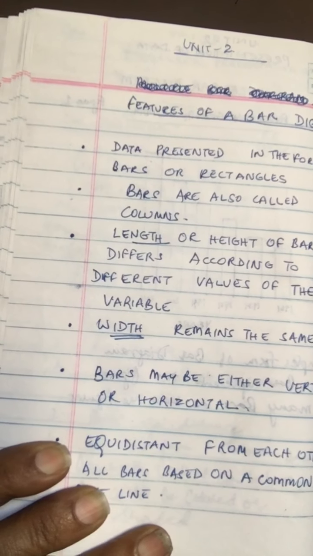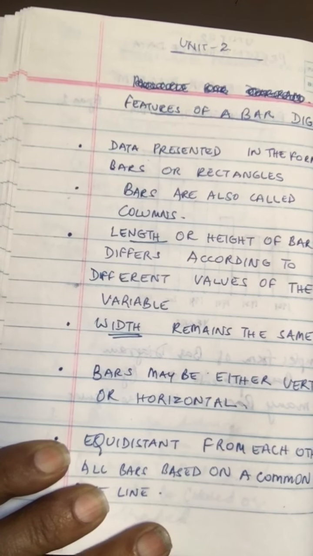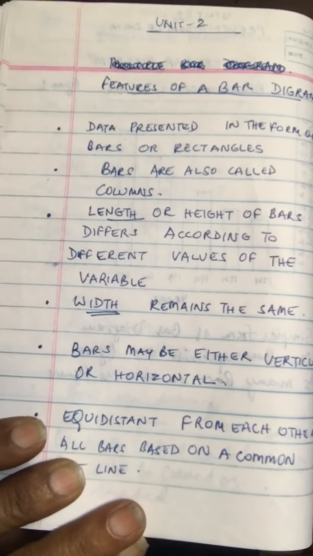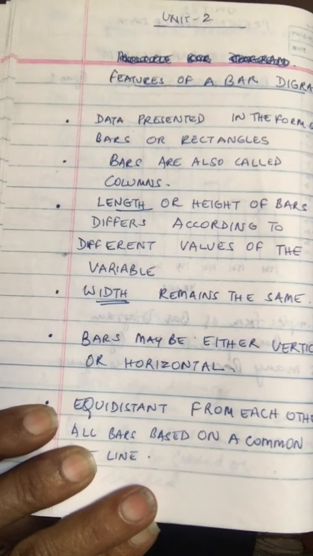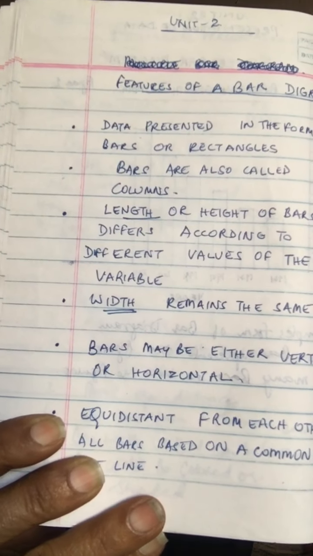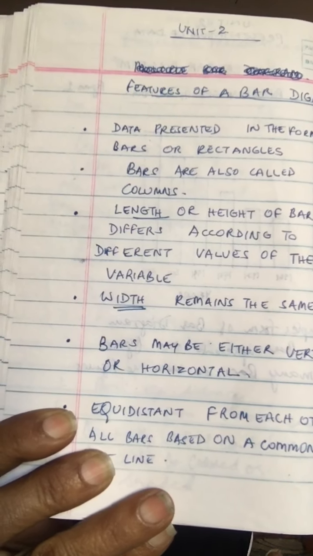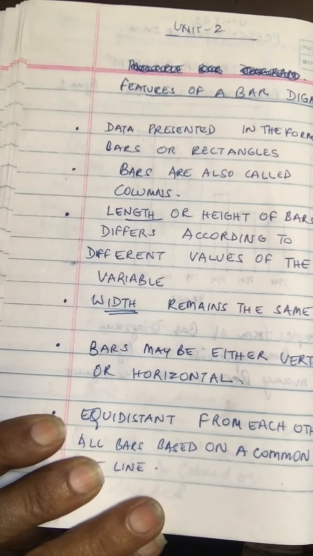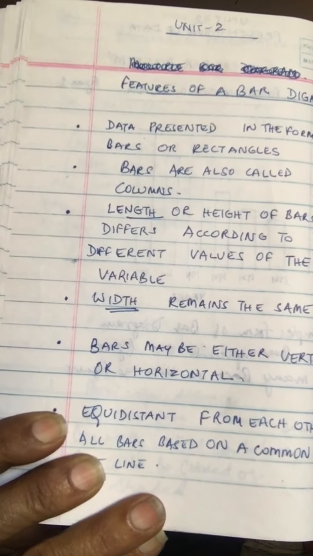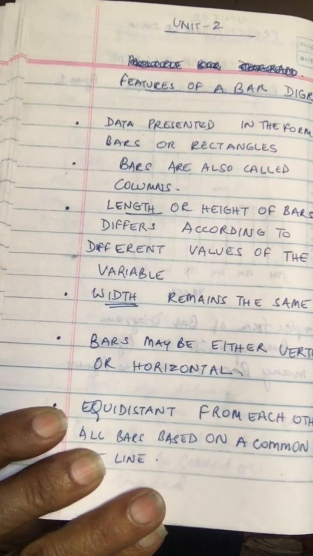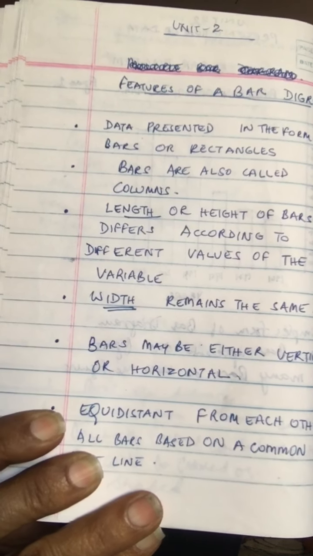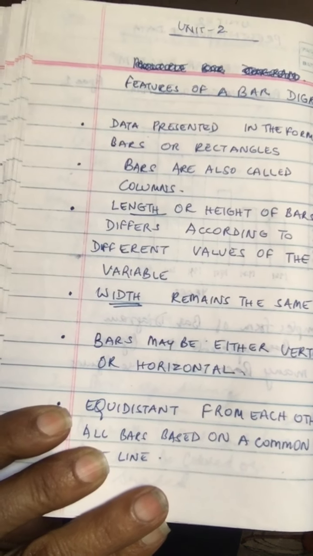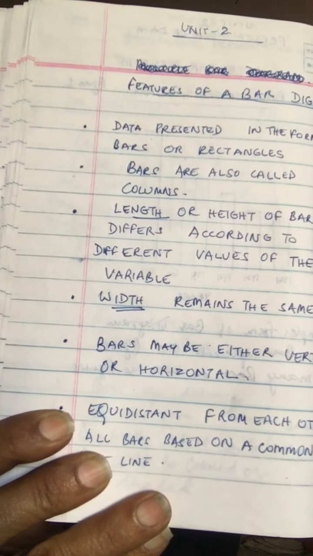Bars can be shown either vertically or horizontally. Generally, we show them in a vertical form, and that's exactly what I'm going to show. Then, bars are equidistant from each other, and all bars are based on some common baseline. So they begin from the same place.